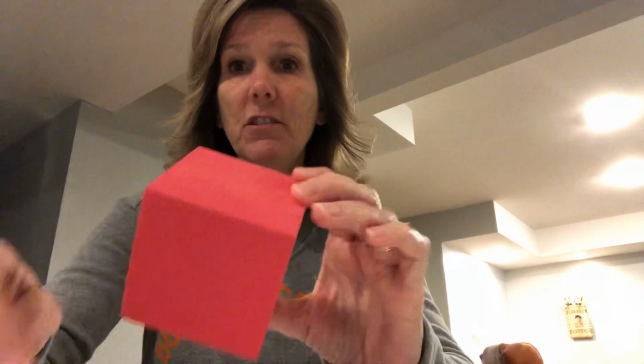So faces are the flat shape. The vertices are the points. The edges are where 2 faces come together. So here's a face, and it meets this face, and we get this nice little straight edge, okay? Edges are tricky to count. When you count them, you have to be careful.